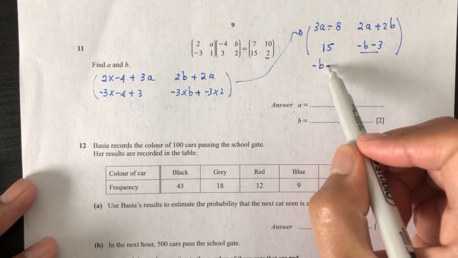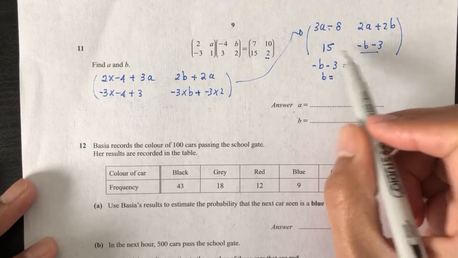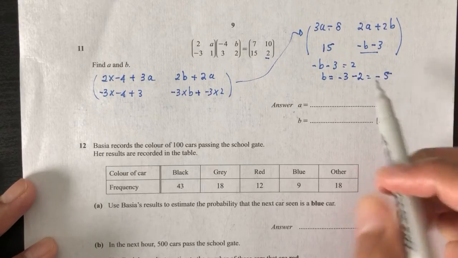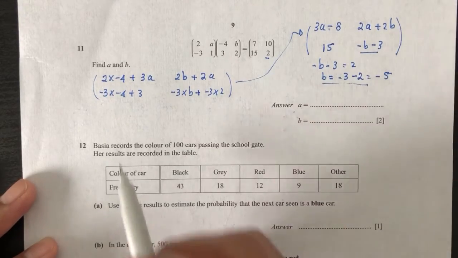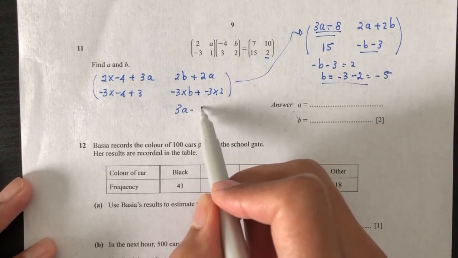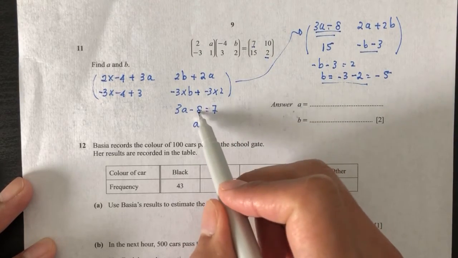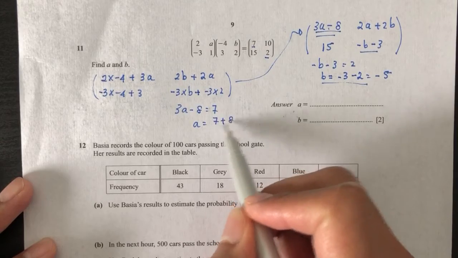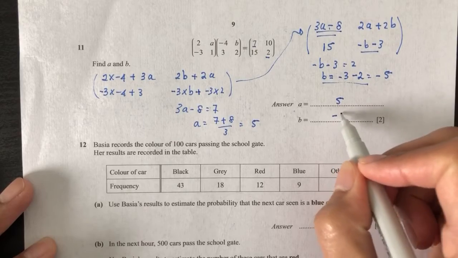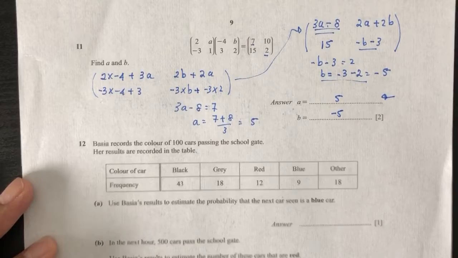So we have here minus 3 minus 2 equal to 2, which means b equal to minus 3 minus 2, which is minus 5. Value of b is minus 5, so the value of a, we have to use this to find the value of a. 3a minus 8 is equal to 7. So the value of a will be 7 plus 8 divided by 3, which will be 5. So a is 5 and b is minus 5. So these are the answers for question number 11.